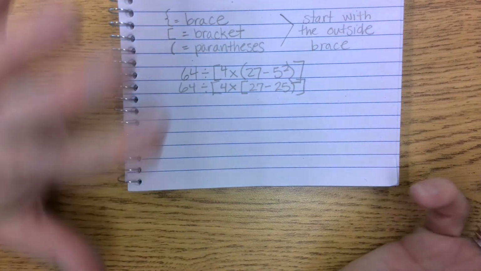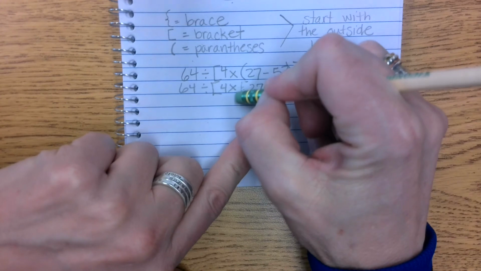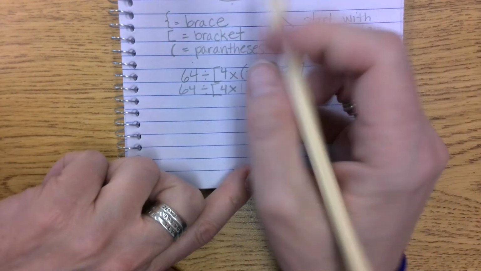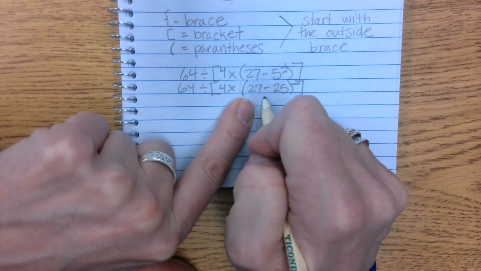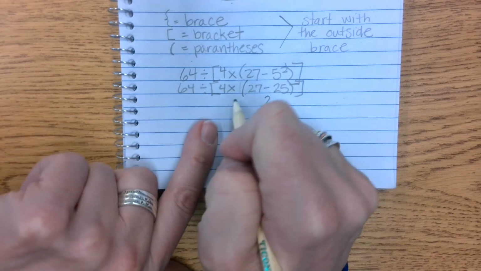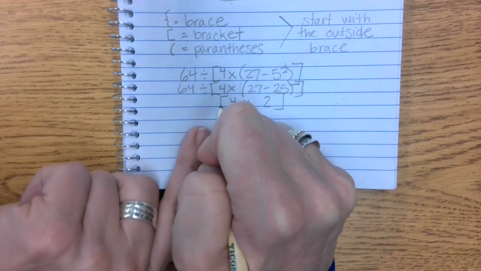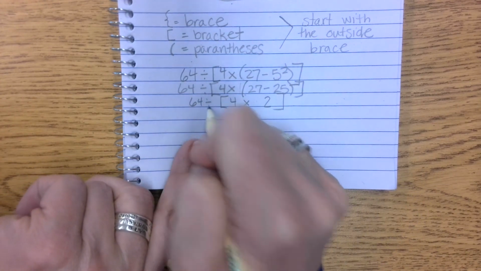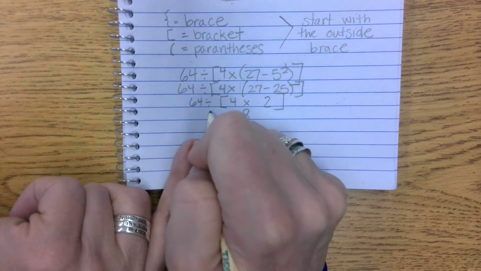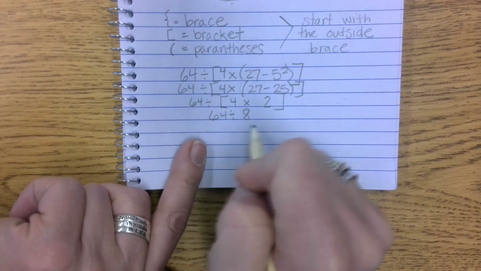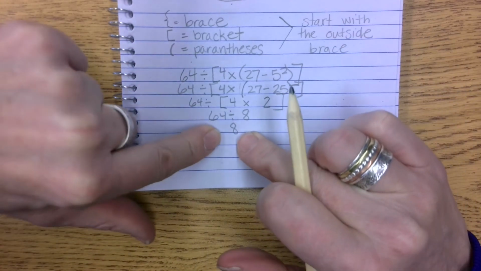All right, so now we're really ready to roll. So we go to this inside parentheses because you want to start with your inside parentheses. So 27 minus 25 is 2. Now we have 4 times 2. Then we have 64 divided by over here, still left over. So what's 4 times 2? That's 8. So now we have 64 divided by 8 is 8. So see how we kind of went into that conical shape.